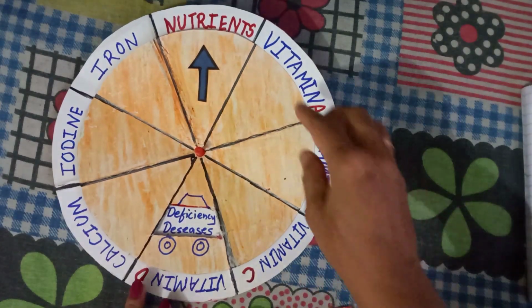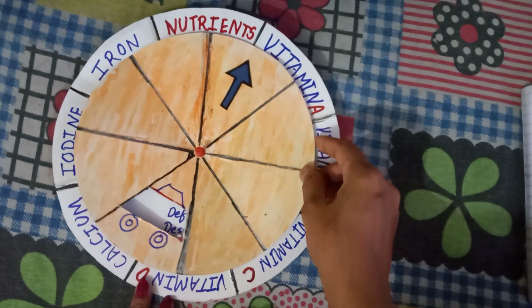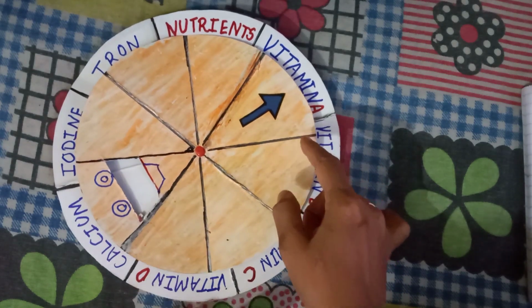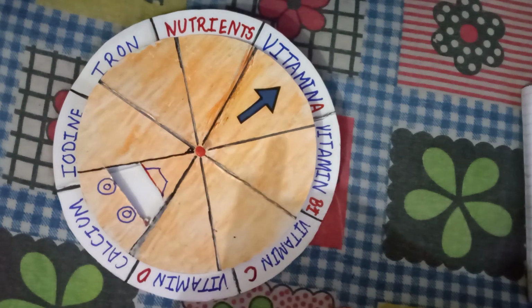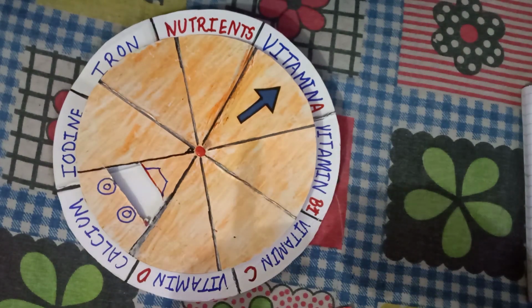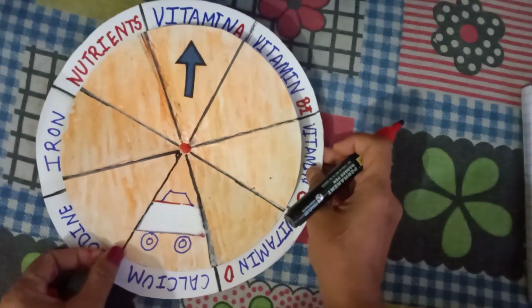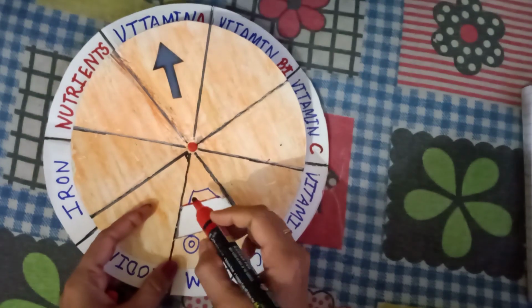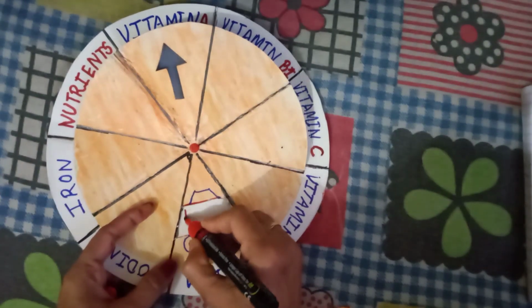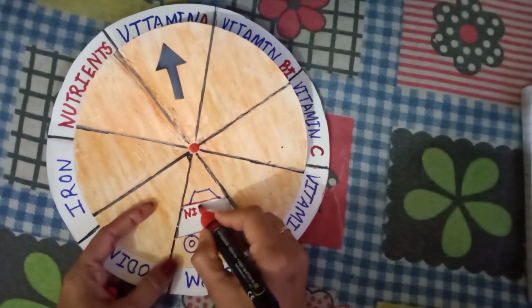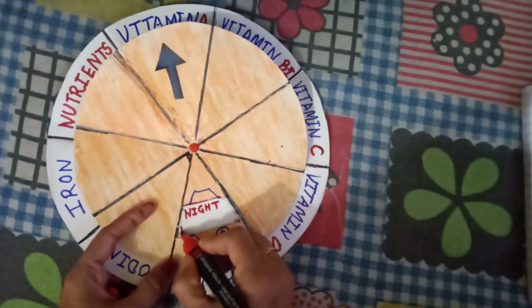Now what we will do, children, this arrow I will move to the vitamin A, like this. Now here is the empty space. In this empty space, what will you write? The disease which is caused due to the lack of vitamin A, and that is night blindness. So here I'll write night blindness.